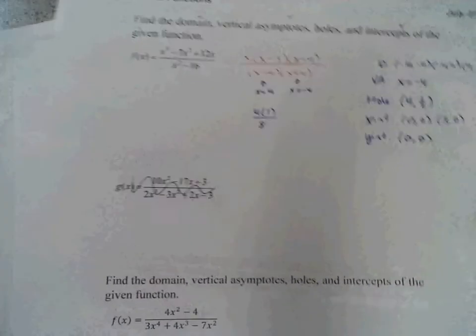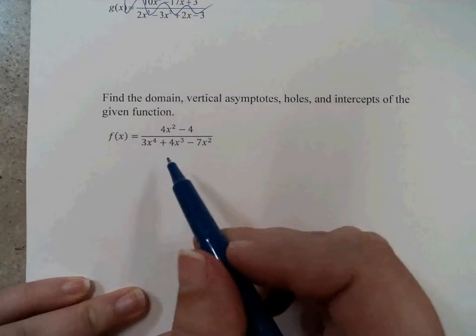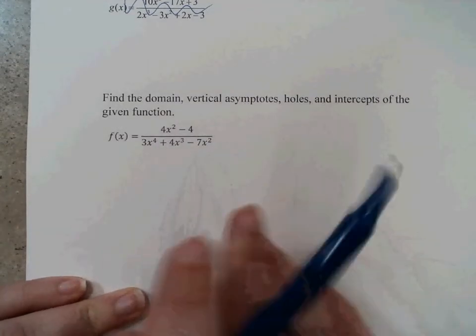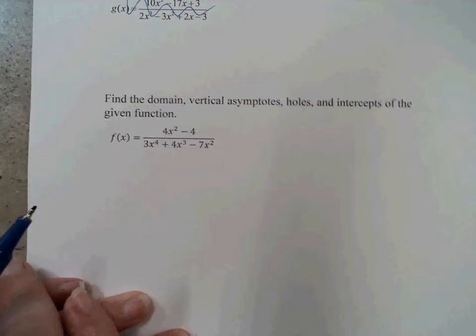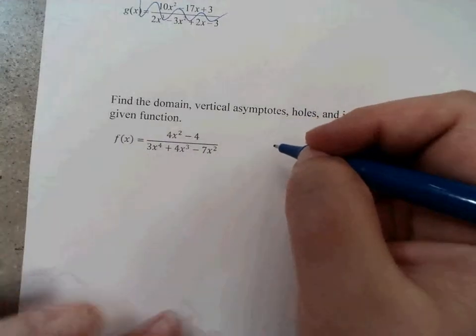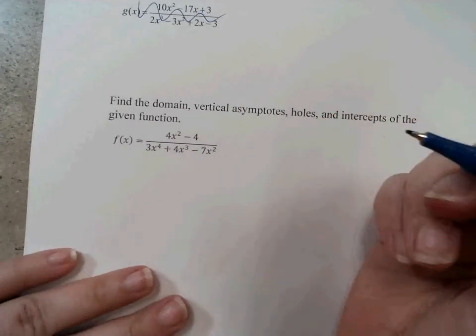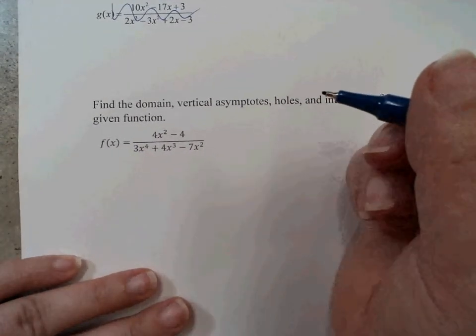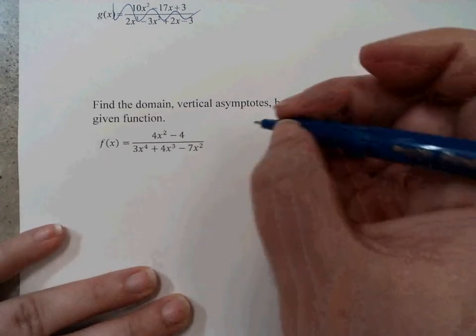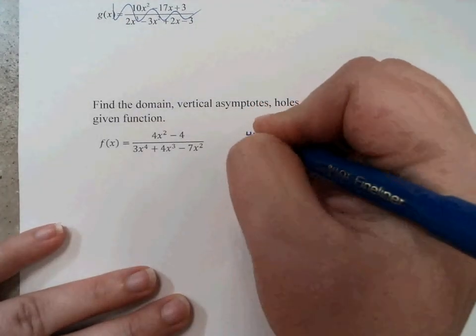We've got 4x squared minus 4. Just kidding. 4x squared minus 4 over 3x to the fourth plus 4x cubed minus 7x squared. So I made this one to be able to explore something with you. And then I might actually talk about something else real quick, but it's going to be important, so hang around.